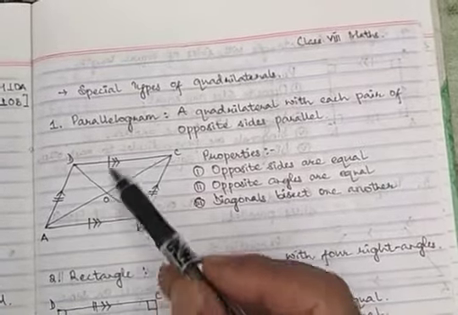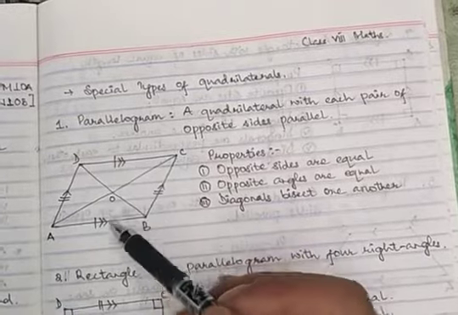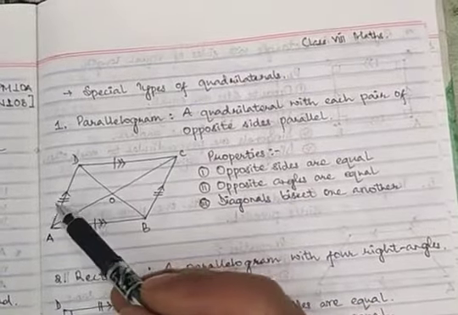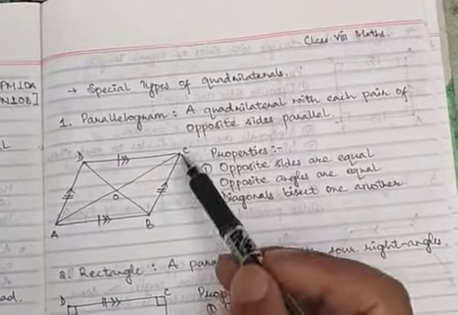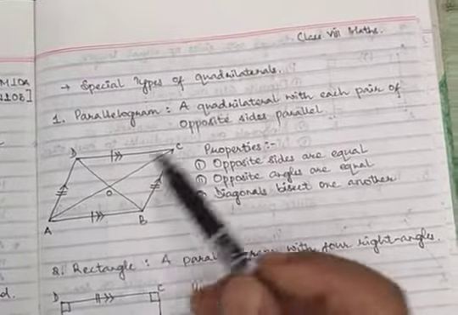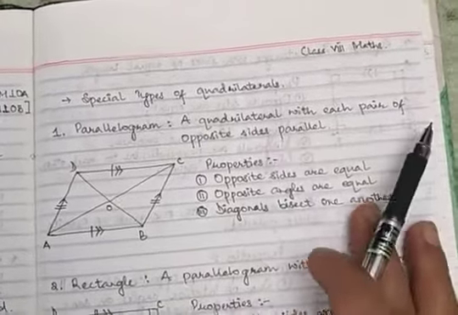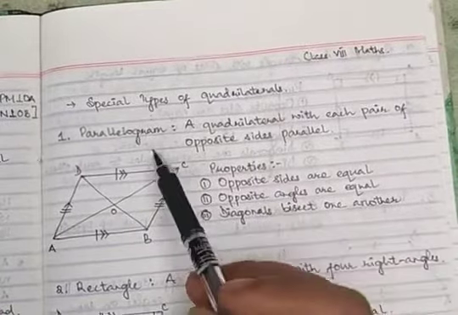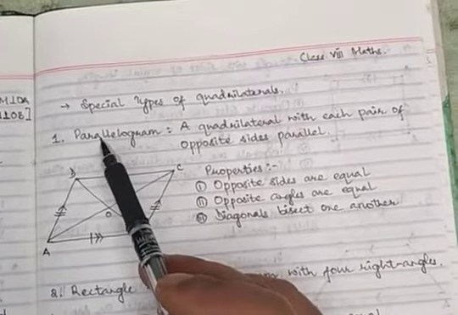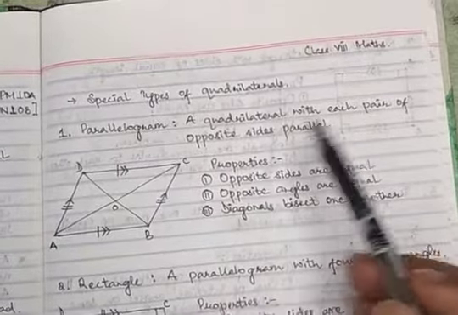This cut mark means the sides are also equal, isn't it? So AB is equal to CD. And see, two cut marks here and two cut marks here as well. So BC is equal to AD. Now see, what was the definition for a parallelogram? A quadrilateral with each pair of opposite sides parallel. Remember the name as well, that's very important. What is a parallelogram? It's a type of quadrilateral in which each pair of opposite sides are parallel.